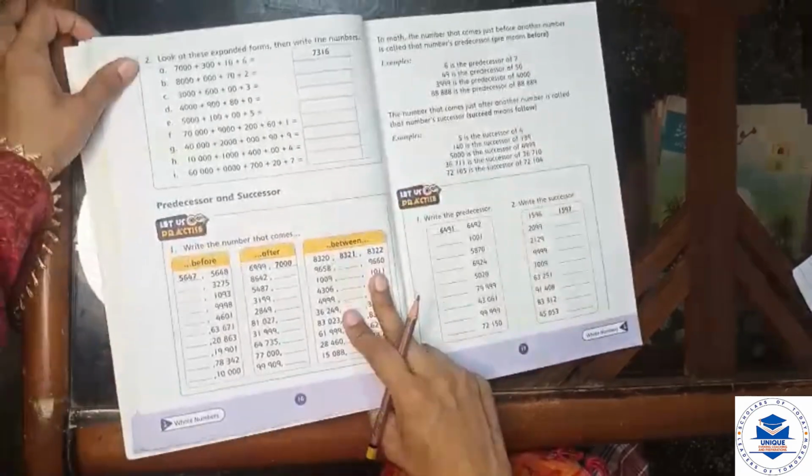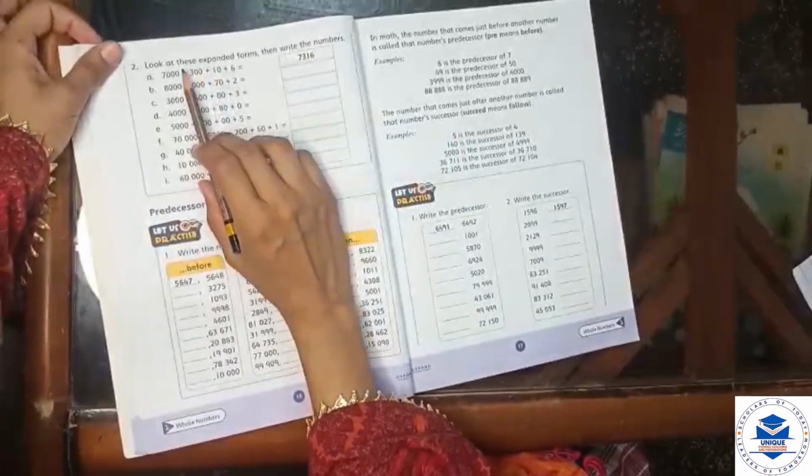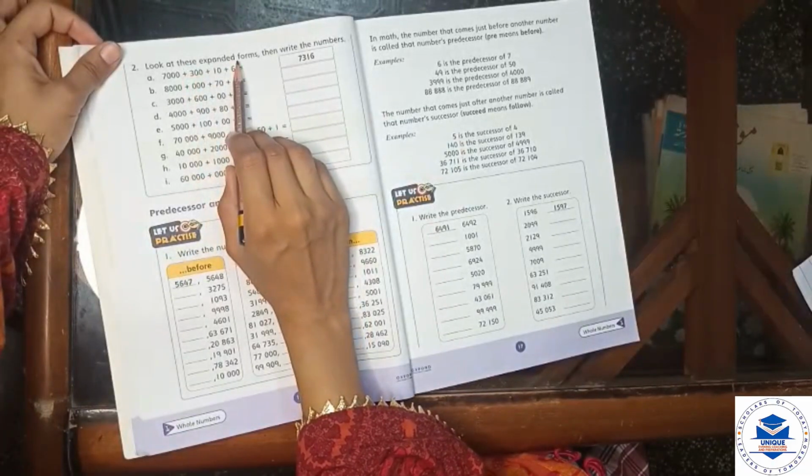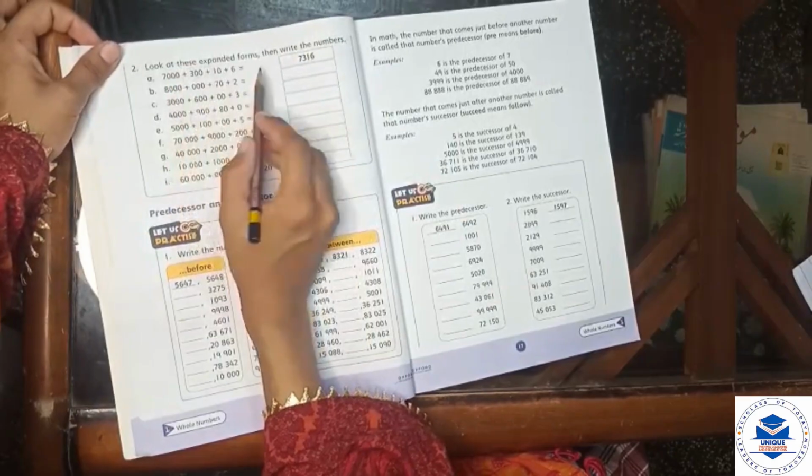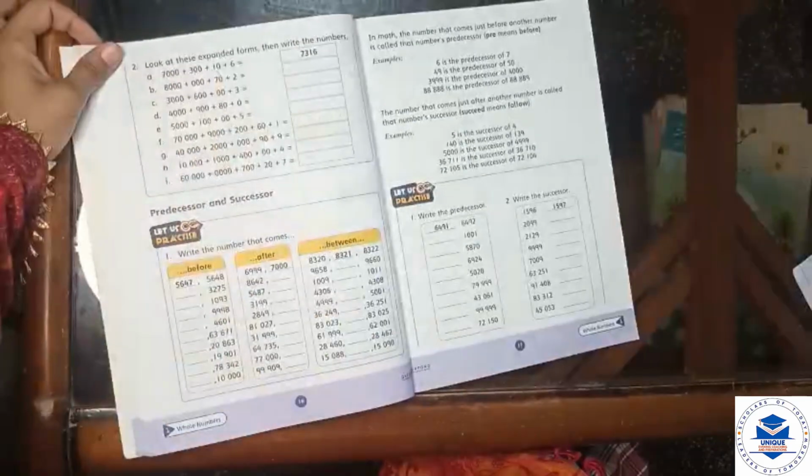So page number 16. On page number 16 we have the expanded form and we have to write those in numbers.